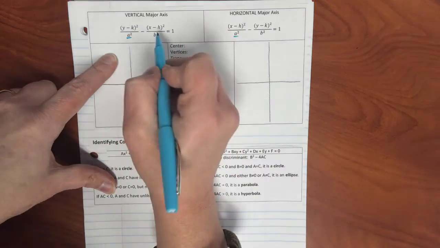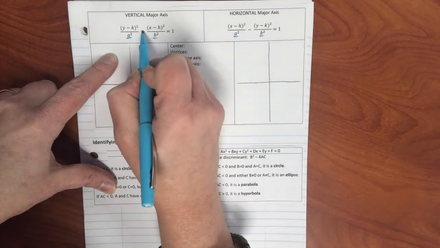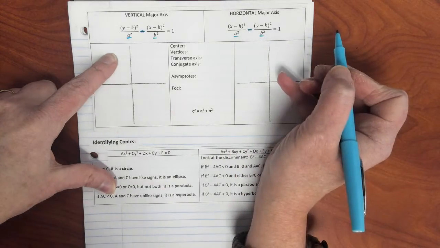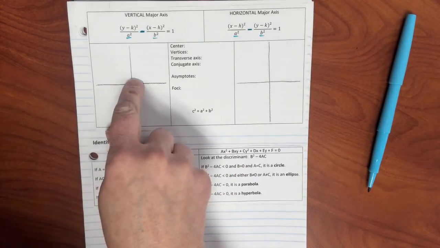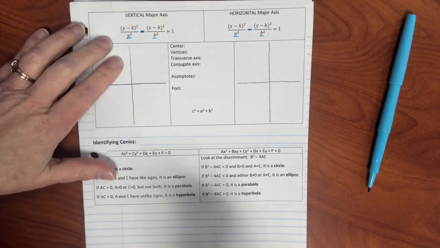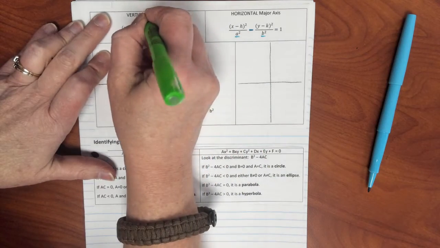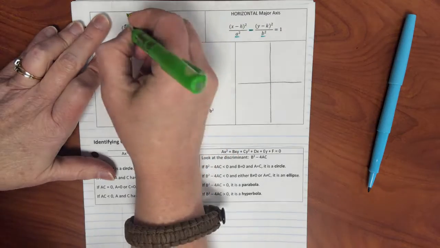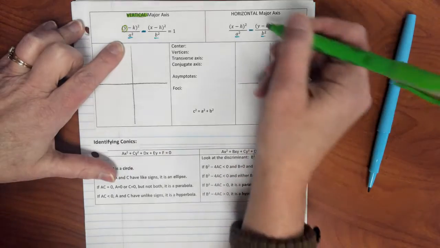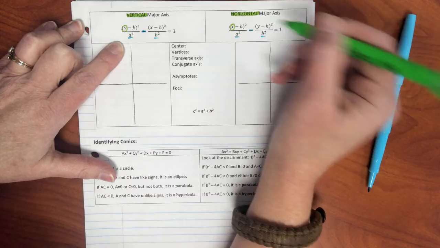They both have a b squared, all right? They both are, as we mentioned, a difference. They are subtracted, okay? But I want you to notice something: when you have a vertical hyperbola, which is the picture I just showed you a minute ago, you're going to have the y first. When it's horizontal, you're going to have the x first.